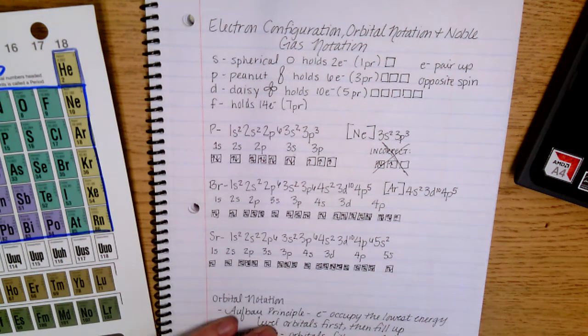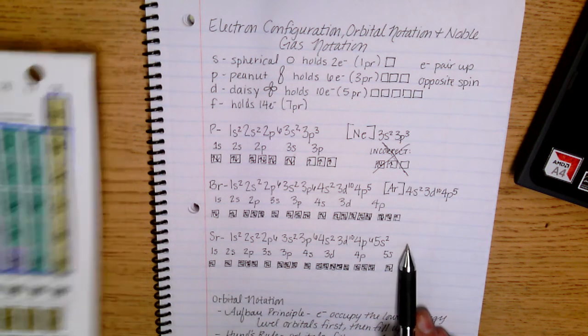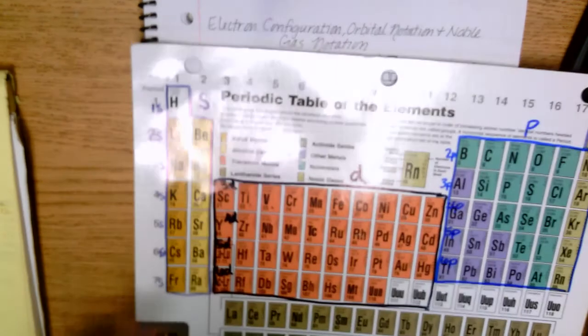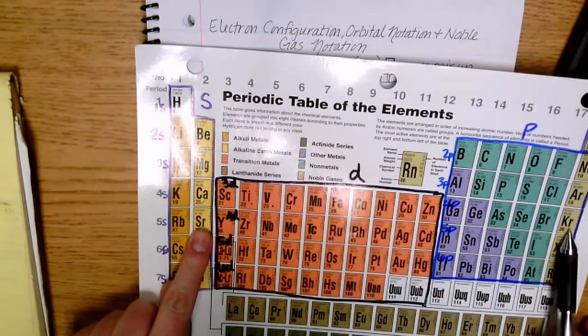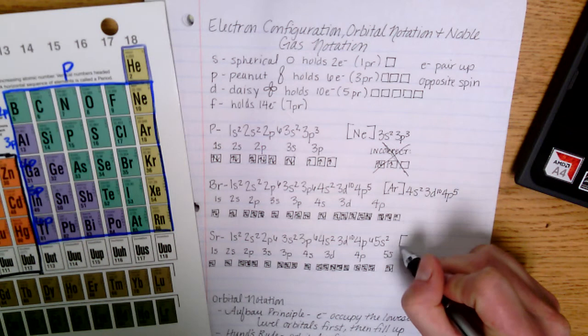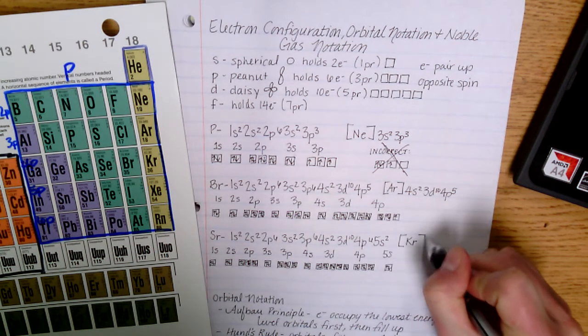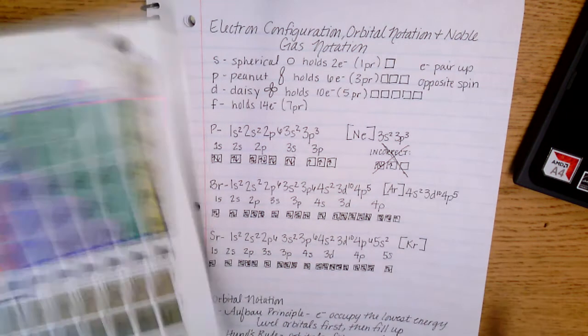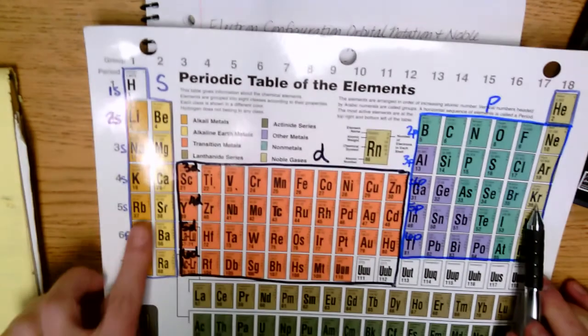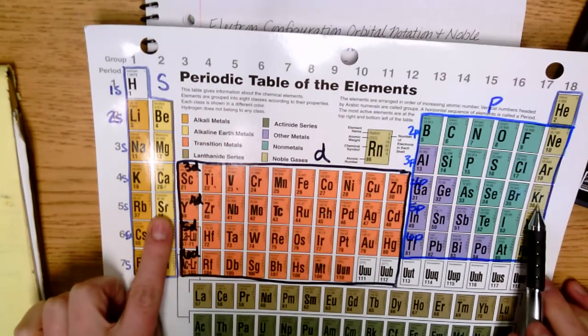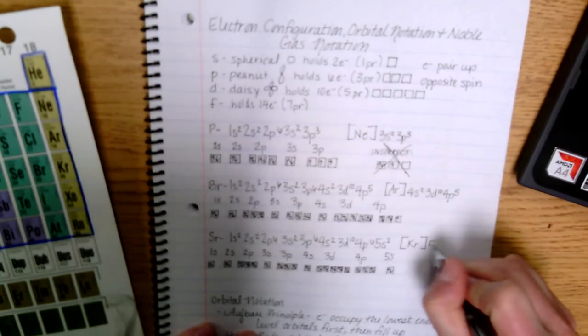And then if we look at strontium, for putting that in noble gas notation, the noble gas before it was krypton. So we're going to put krypton in brackets. That means we included everything all the way up through krypton. And then after krypton, we drop down to the 5s, and it's 5s2.